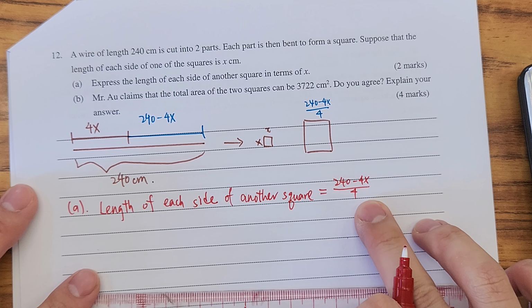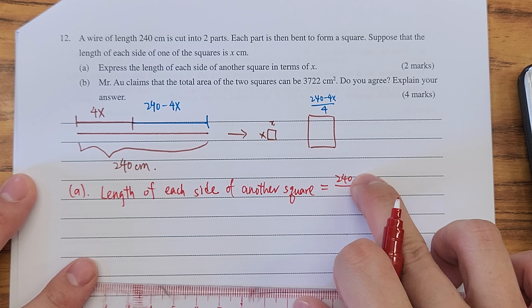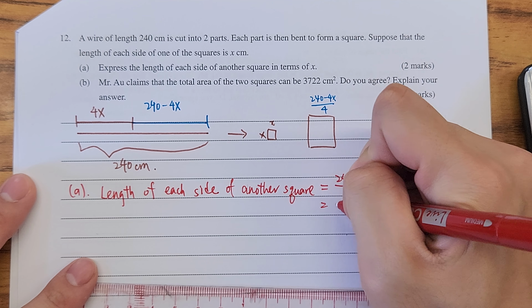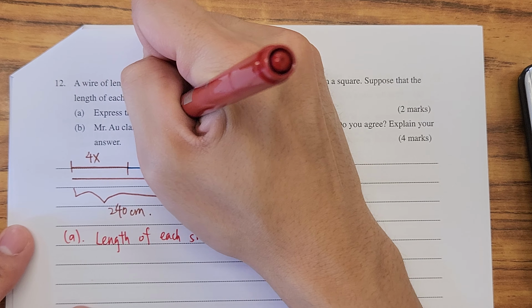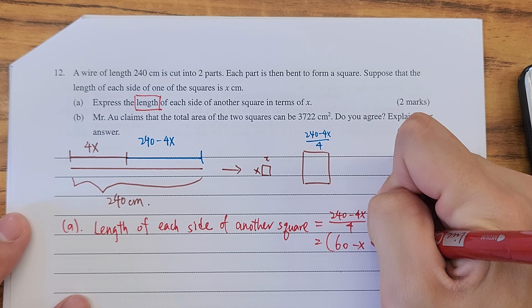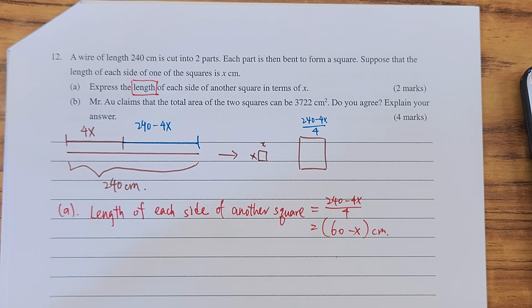But don't stop here. You have to simplify it. Both of them can divide by 4, so the answer is 60 minus x. Lastly, don't forget, we are asking length, so please add the unit, cm.